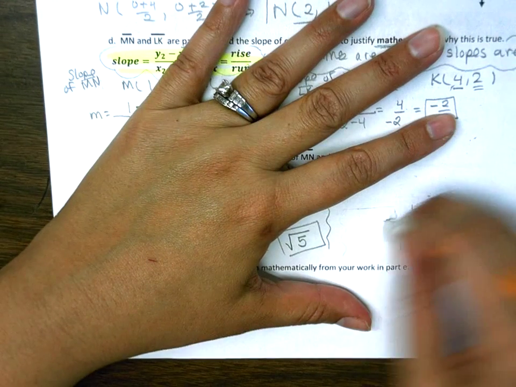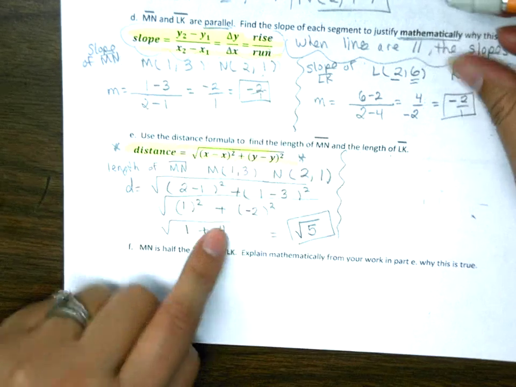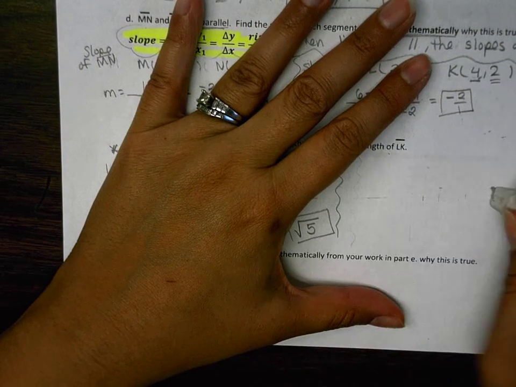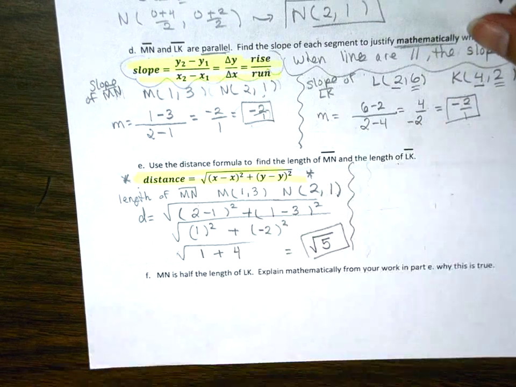Typically, in class, I will be doing it this way. But the distance, using the Pythagorean theorem does work as well. Okay.